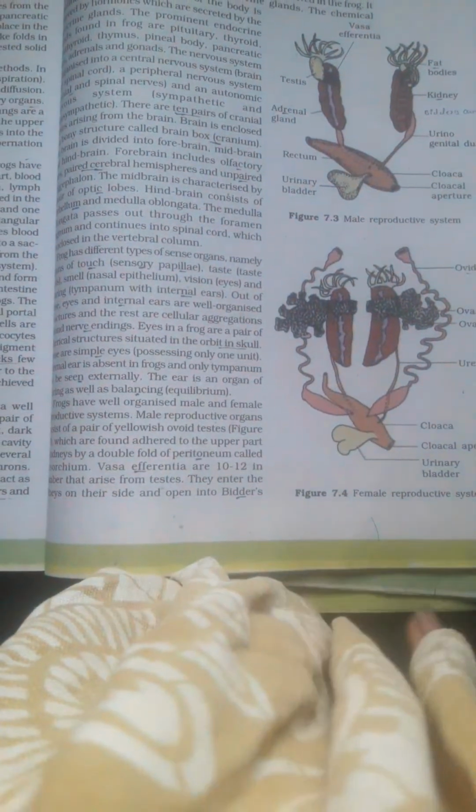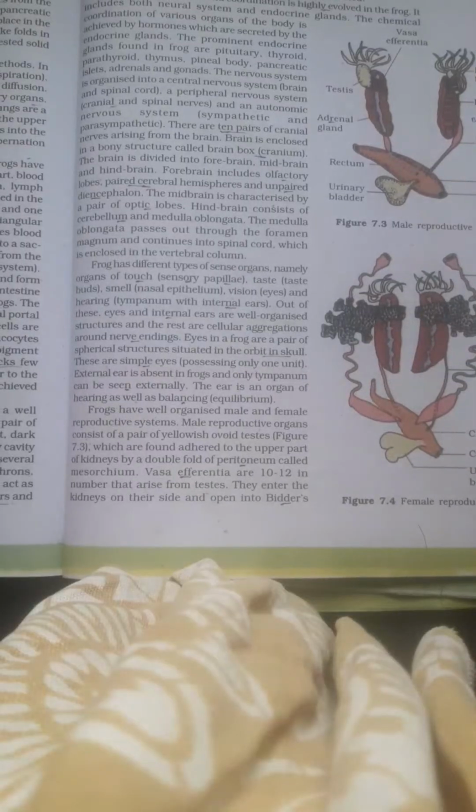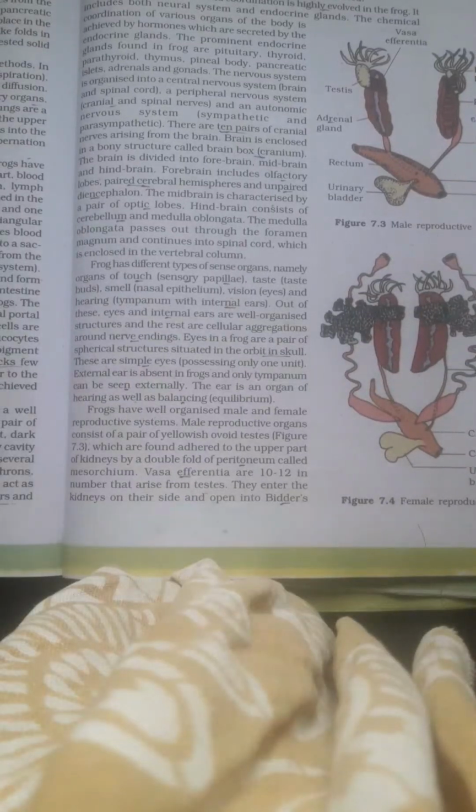Now another important thing is there are 10 pairs of cranial nerves arising from the brain. That means 20 cranial nerves arising from the brain of the frog.